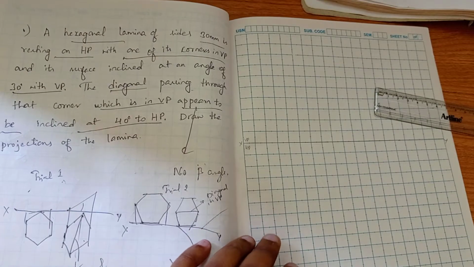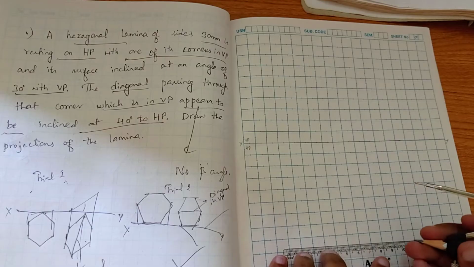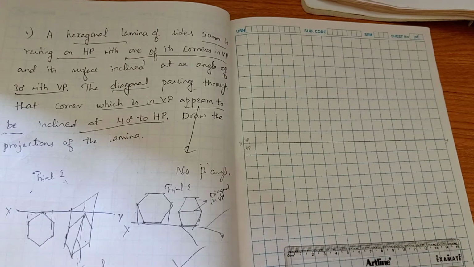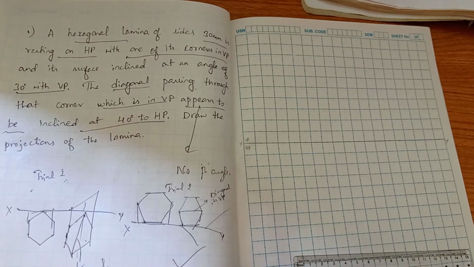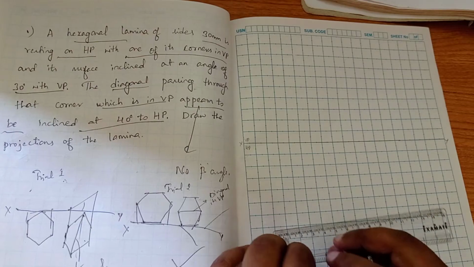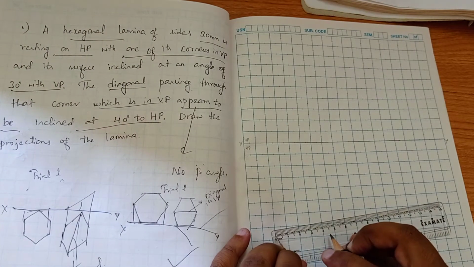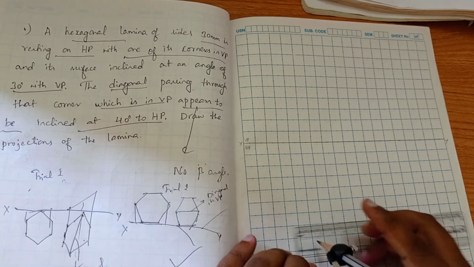Okay, so we have to get the hexagon of dimension 30 mm. So I'm going with another method, that is measuring 30 mm and drawing a circle, so it will become easy to construct it. So drawing a circle here.